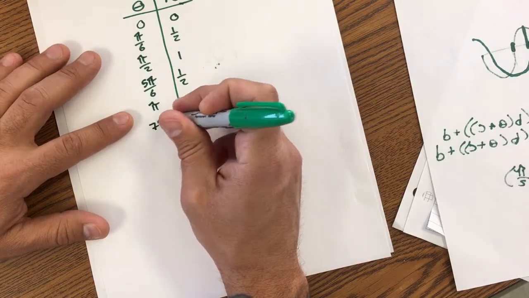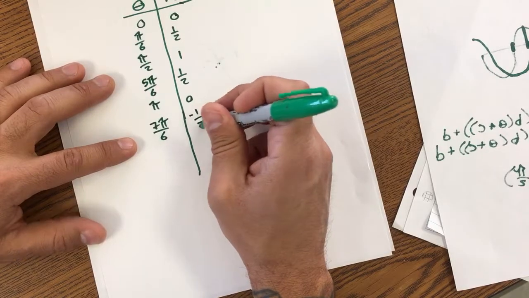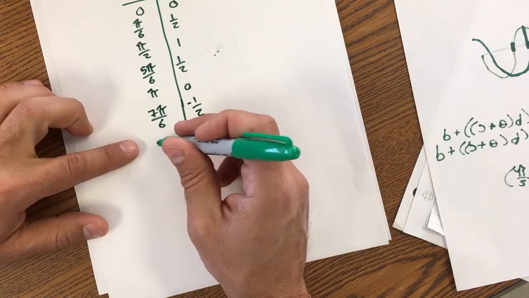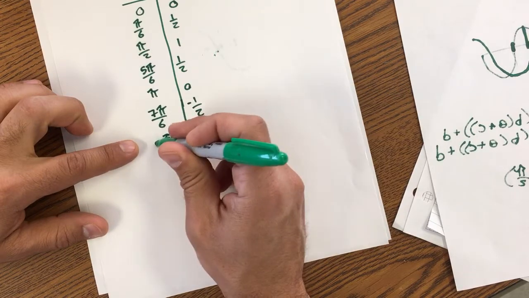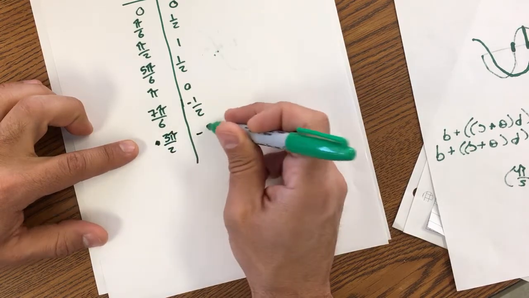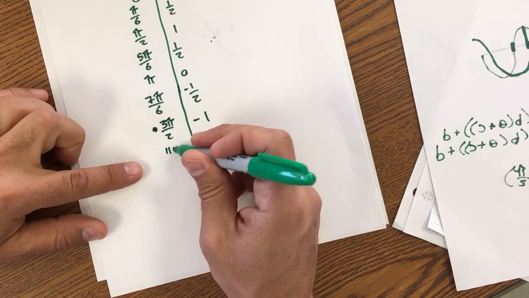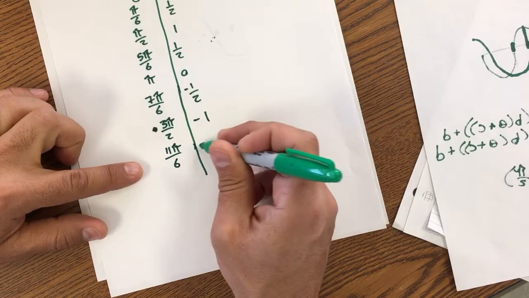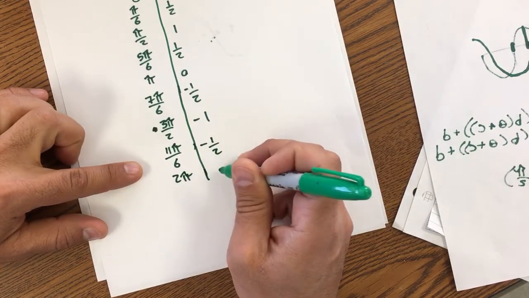And then we go to 7 pi over 6, which is going to be, again, negative 1/2 this time. Then we go to 3 pi over 2, which is negative 1. And then we go to 11 pi over 6, which is going to be negative 1/2. And then we go to 2 pi, which is 0.